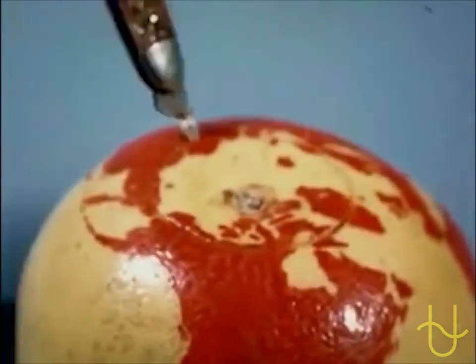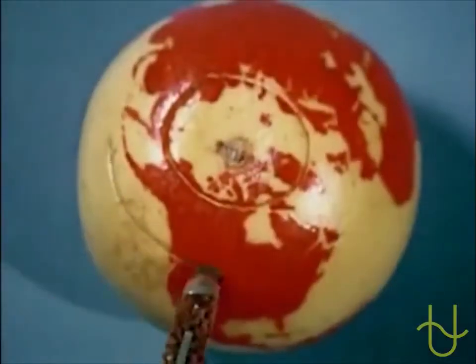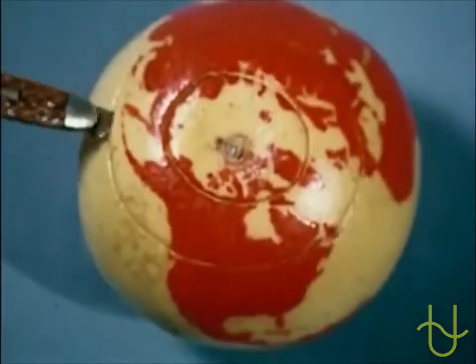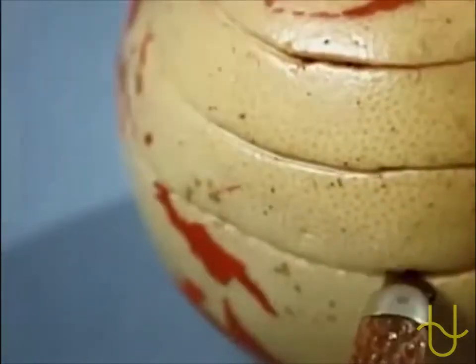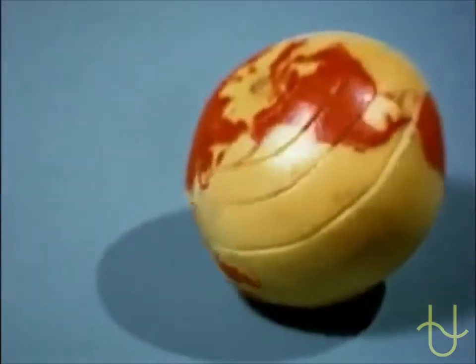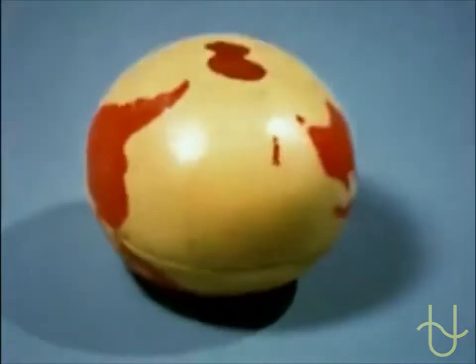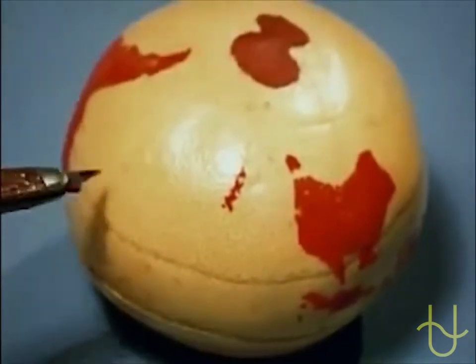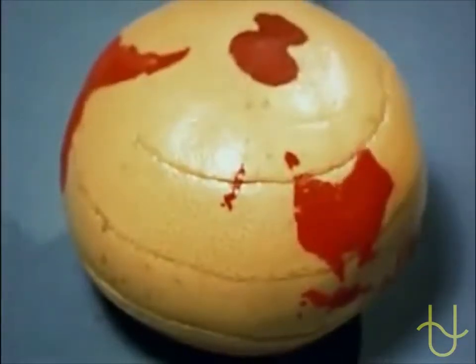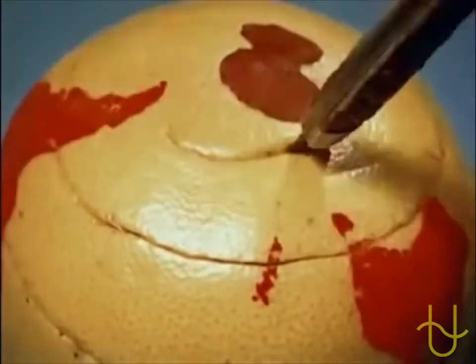First the top half around the North Pole, and then near the equator. Then the bottom half. Down to the South Pole.